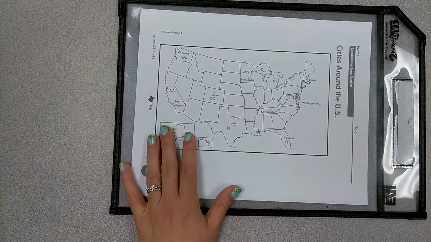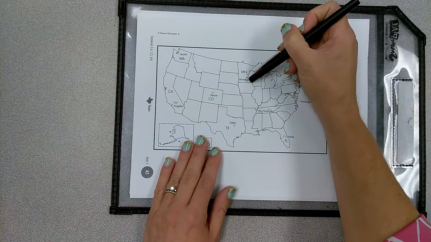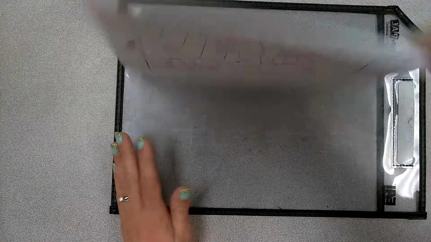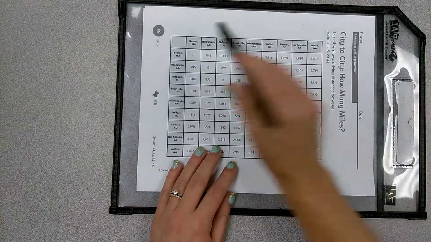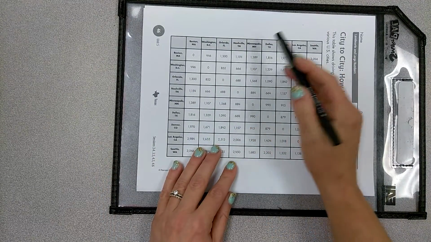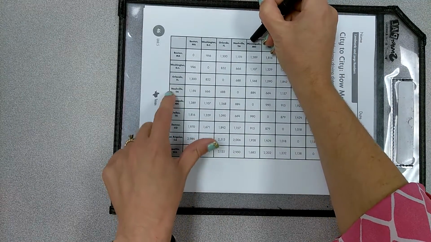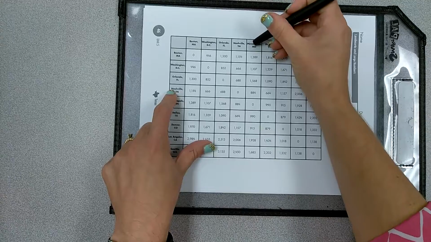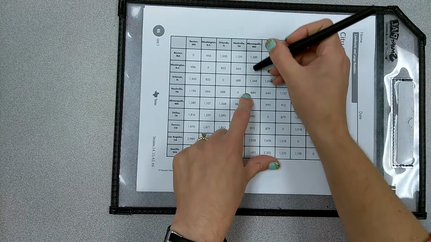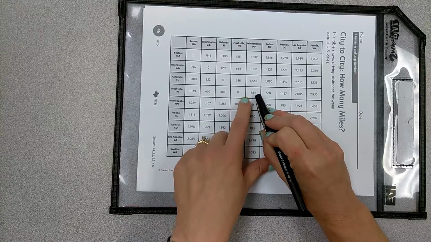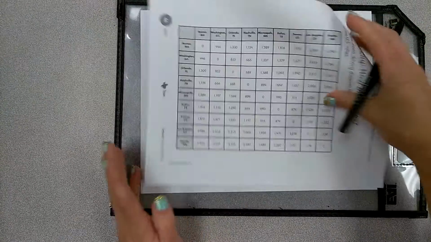Now, what if I wanted to go from Minneapolis to Nashville? Well, then I would flip back over. I would find Minneapolis, Minnesota, right here, to Nashville. And then I would follow my fingers in until they meet. 884 miles.